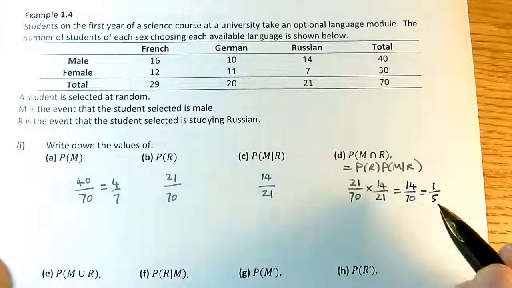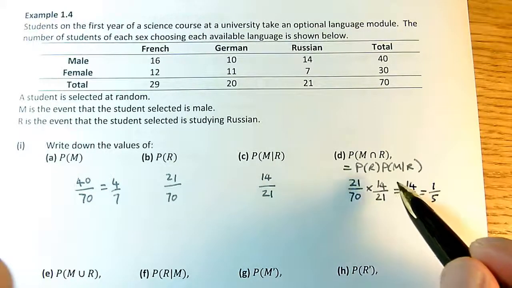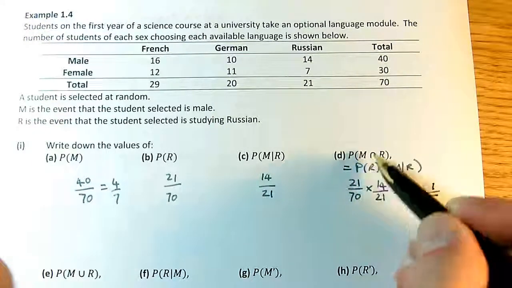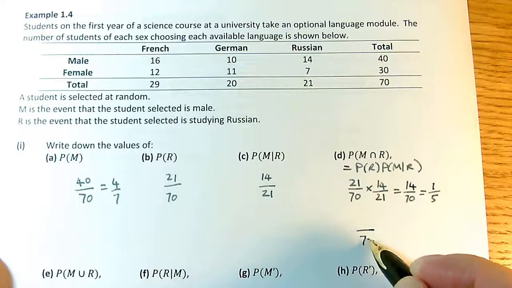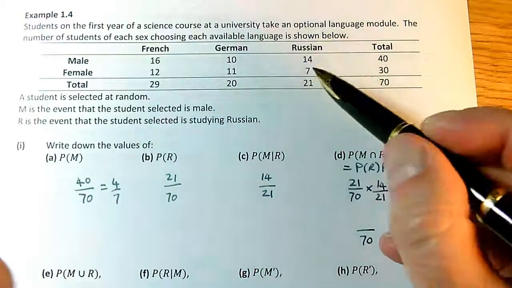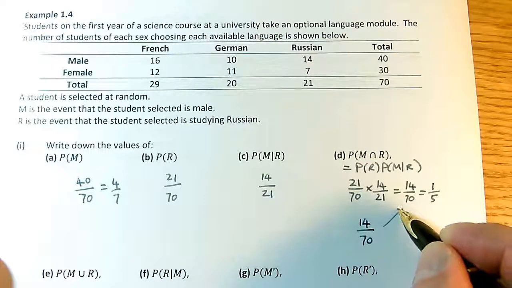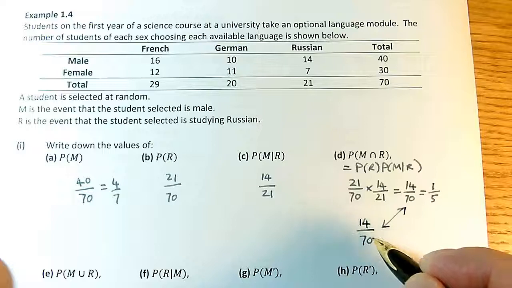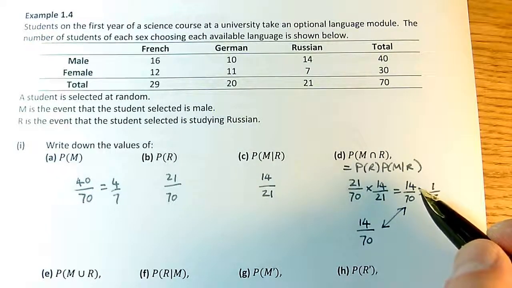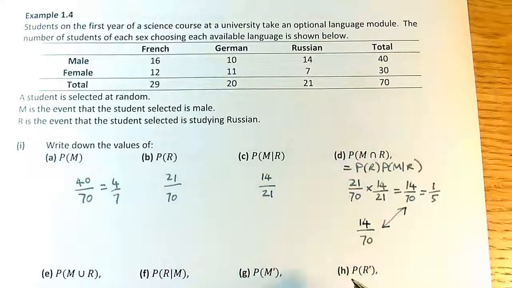So I could have done it by multiplying these probabilities. In fact, I have. Or I could do it directly. What's the probability of studying Russian and being male? Well, I'm out of 70 students. This is not conditional. This is out of the whole 70 students. How many are male and study Russian? Well, it's this 14 over 70, which is the same version of the answer I got there. So it's probably more straightforward to write this down from the table, but we're showing that our multiplication rule for probabilities actually works, as long as I use the conditional probability.